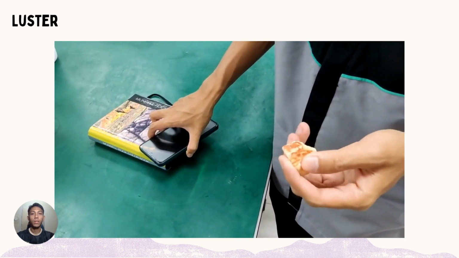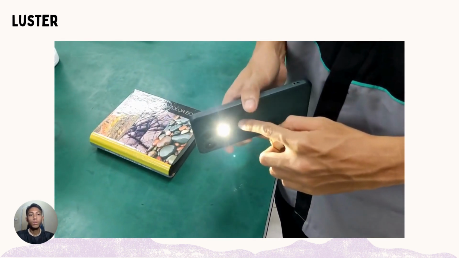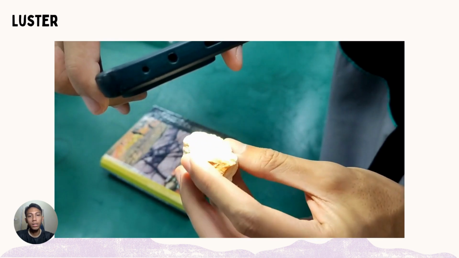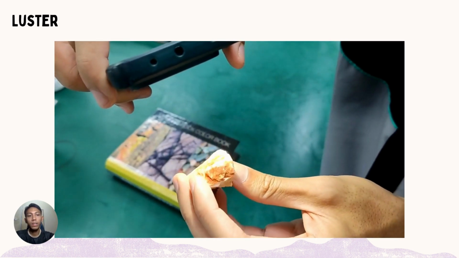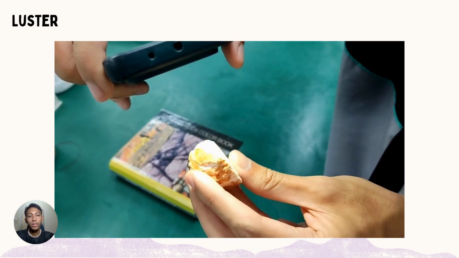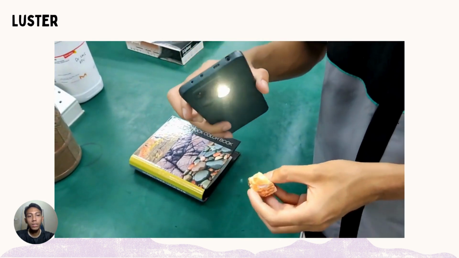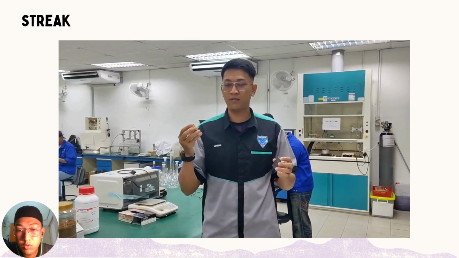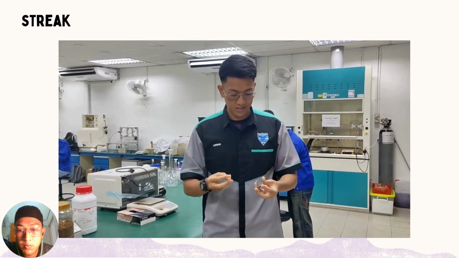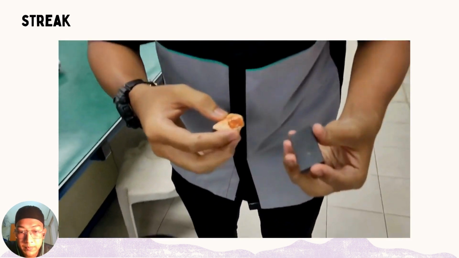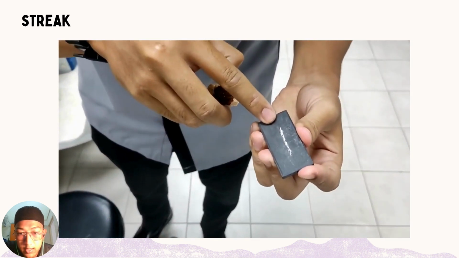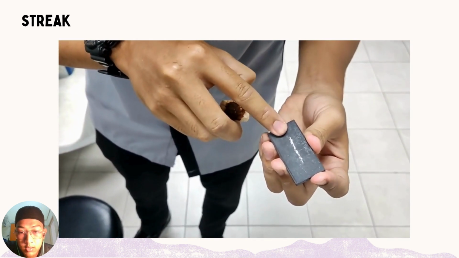Moving on with the luster test, we will be using a flashlight and see if the sample shows any shining or any glittering. You can see that it does not show any glittering or shining, thus it is non-metallic. So here we need to determine the streak by using this plate. If you can see here, there is a presence of a white line, so that means the streak is obvious.